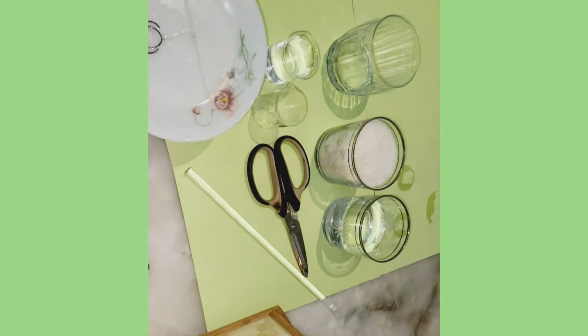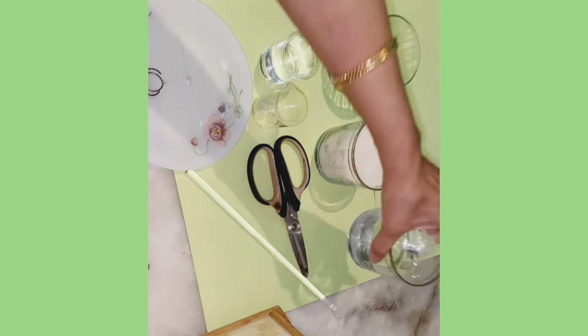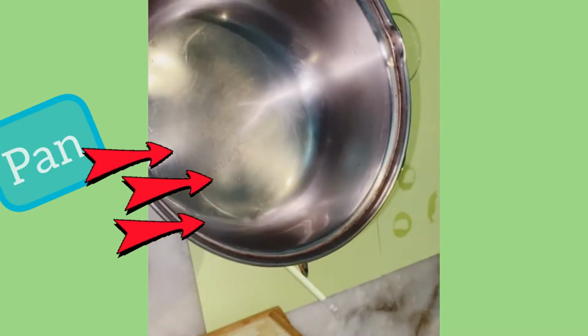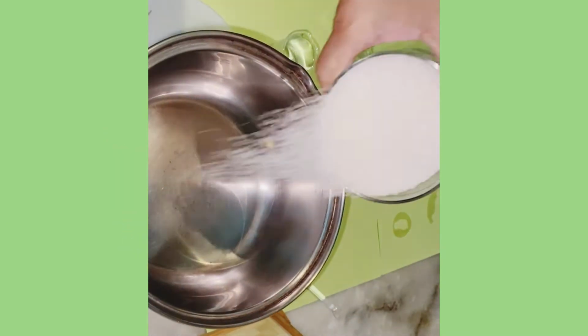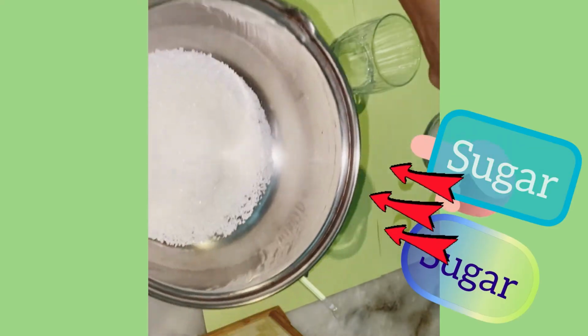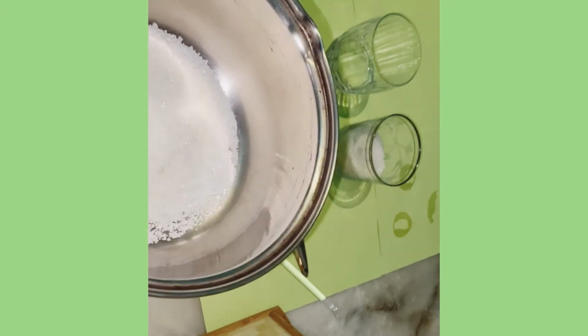So now we'll start the process by adding water to this pan. But first of all, I would like to add the sugar. We have to make a saturated solution, and I have already told you how many grams I've added.